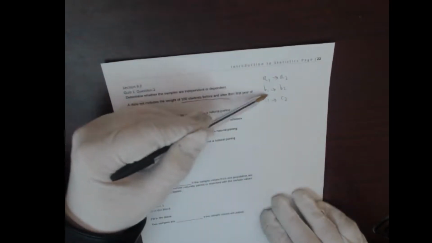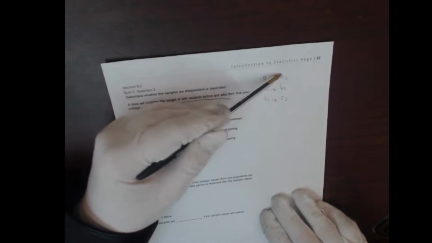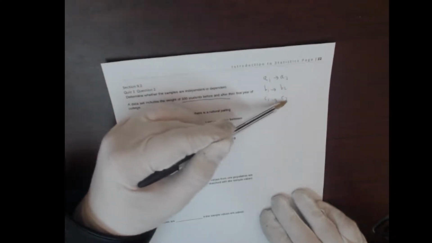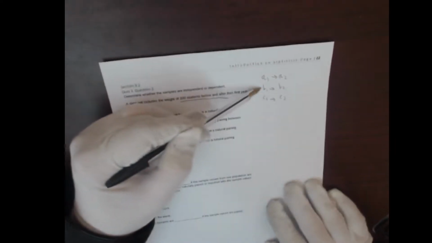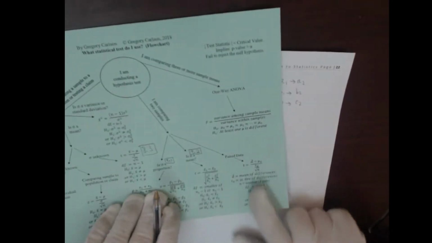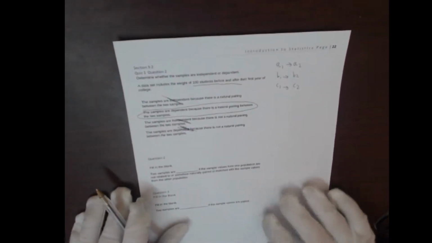If it was one group of students in math class and a completely different group of students in history class, then they would be independent. But because it's the same students that they're measuring before and after, it means that the samples are naturally dependent because there's a natural pairing between them. And so in that case, we have a special formula for that right here, the paired data one, which we'll look at in the next section.